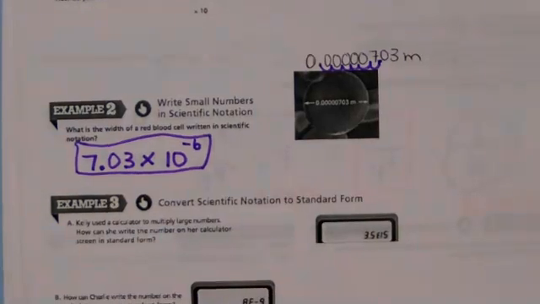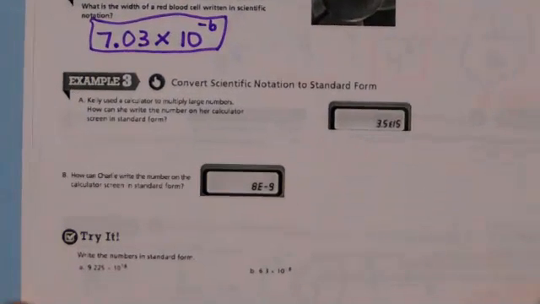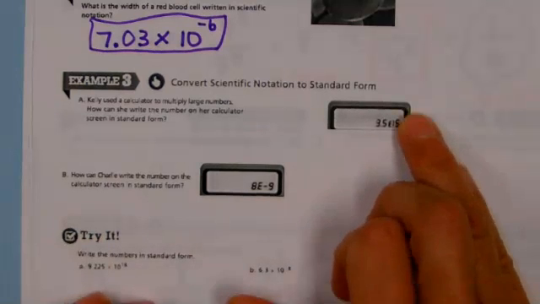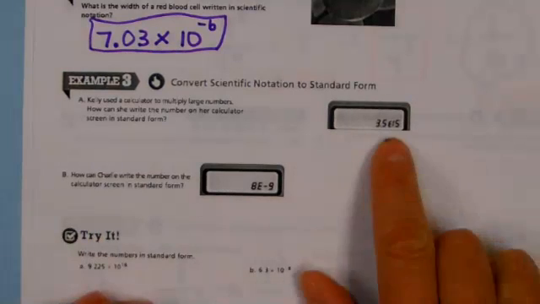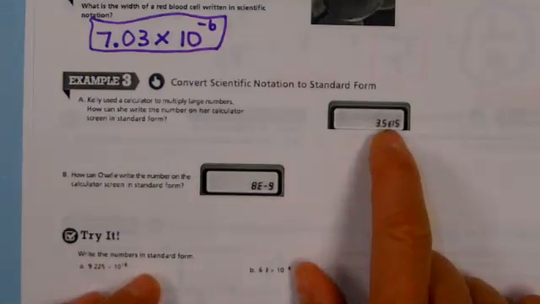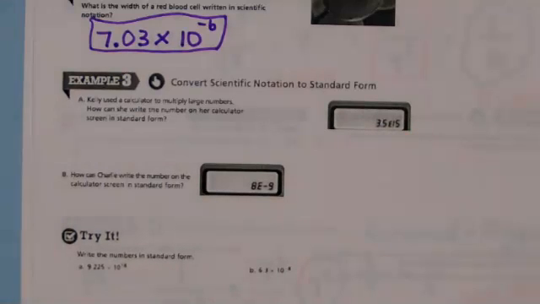Okay, one last example here. And this is important because our calculators say this a lot when we put things in it. So when the calculator does scientific notation, it has a little e in it, like this. It might say 3.5 E15. That's really the calculator shorthand of saying this is in scientific notation.